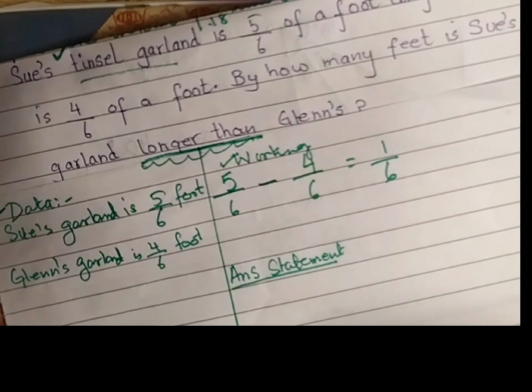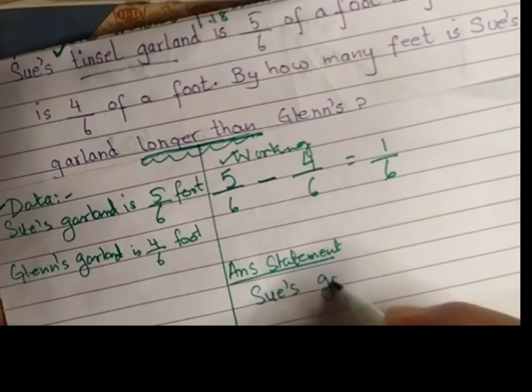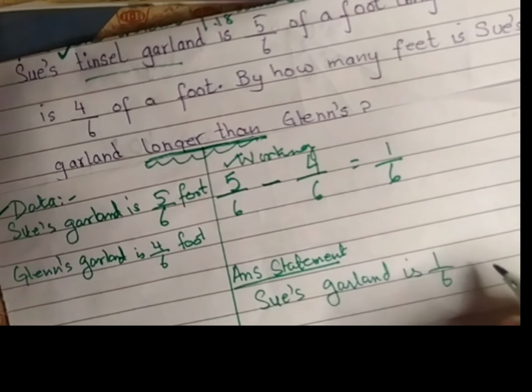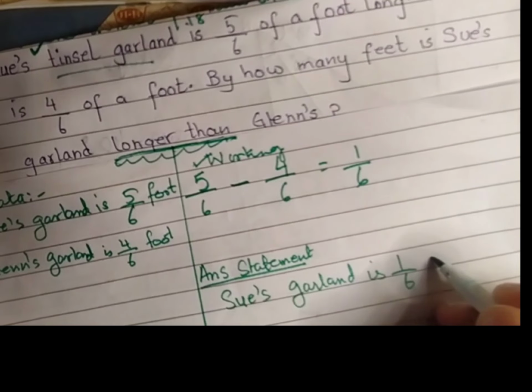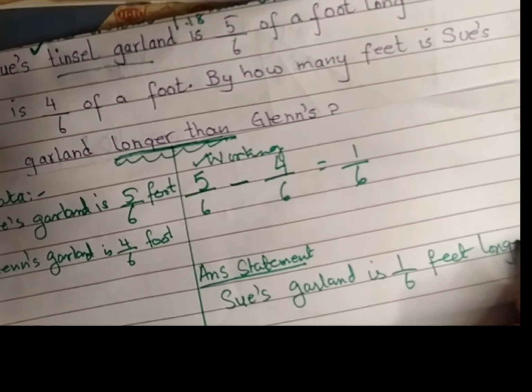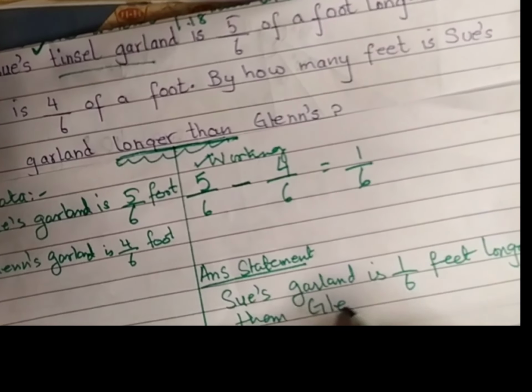By how many feet is Sue's garland longer than Glenn's? Sue's garland is 1 upon 6 feet longer than Glenn.